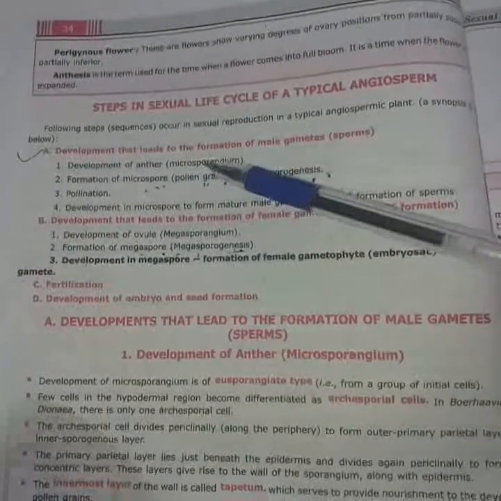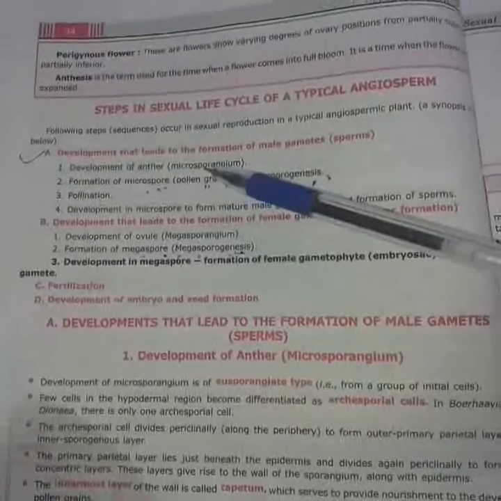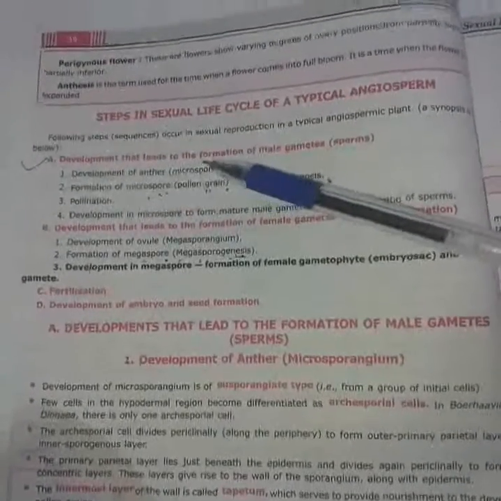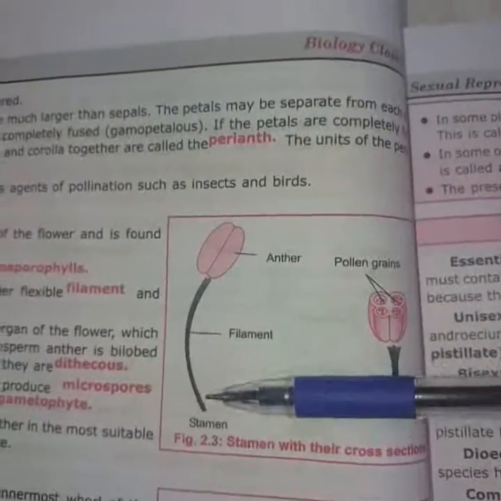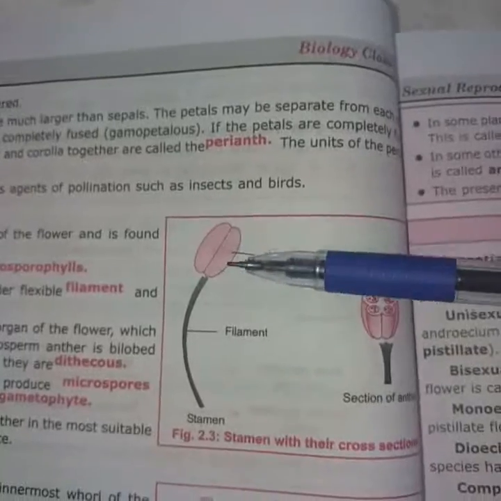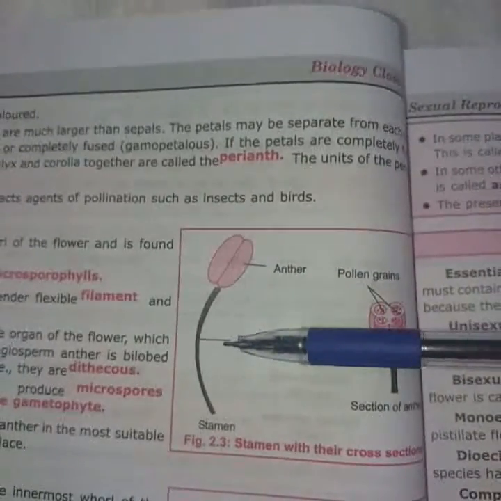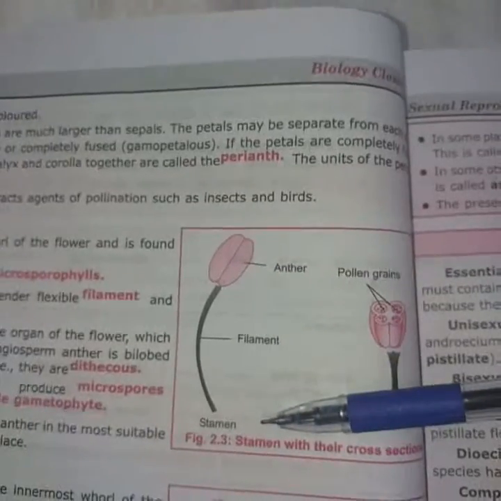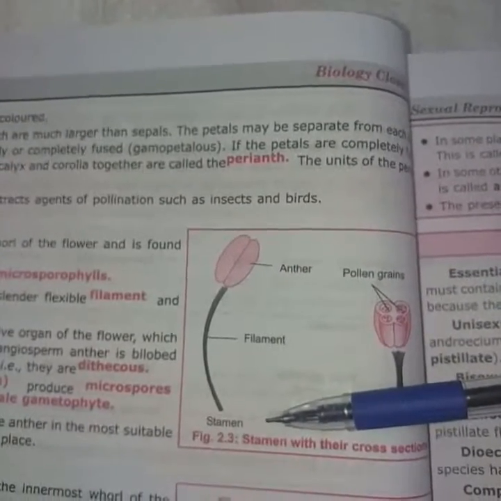Anthers are the place where male gametes are present. This is the structure, these are the anthers. It is the swelling part attached to the filament. All these structures are called the stamen. It is the male part of the flower.